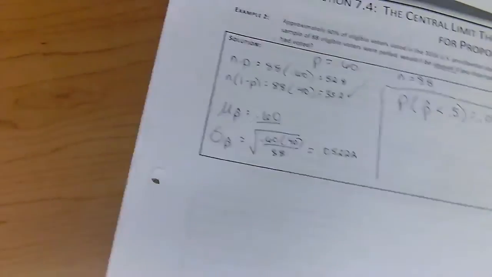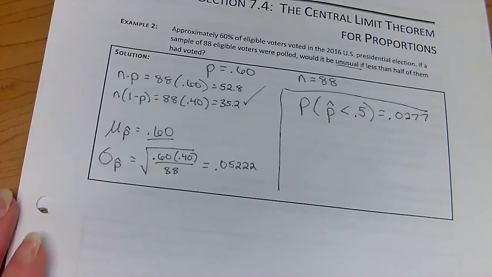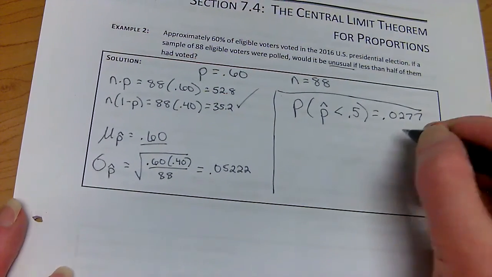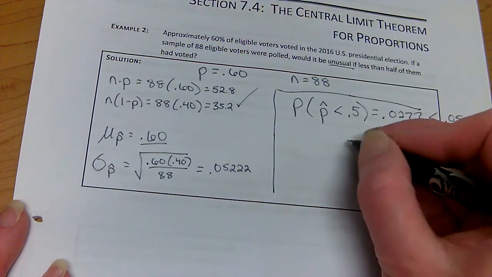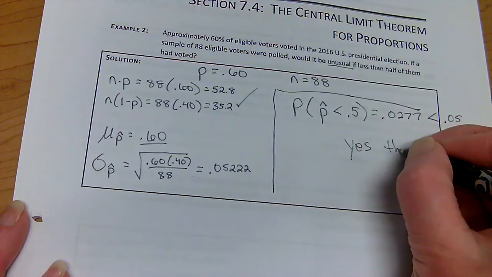Is this an unusual occurrence? Well, unusual is less than 0.05. This is definitely less than 0.05. So yes, this is unusual.